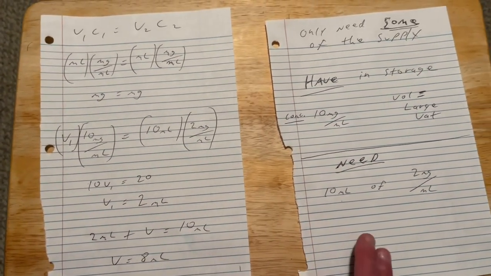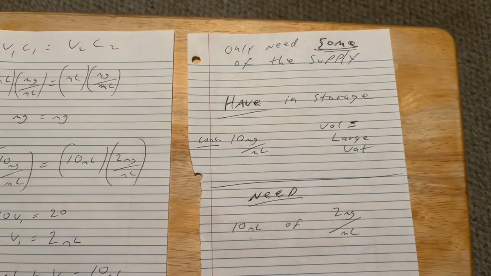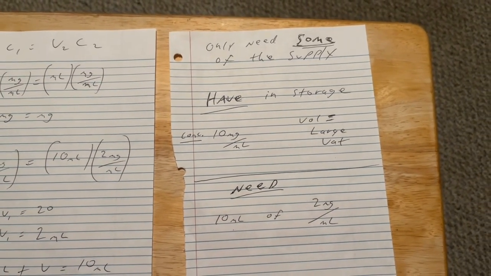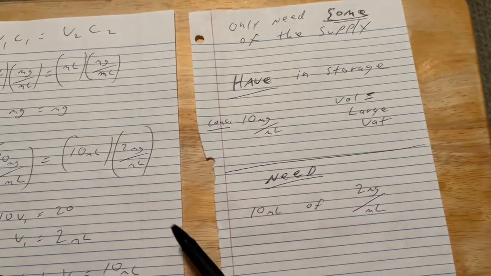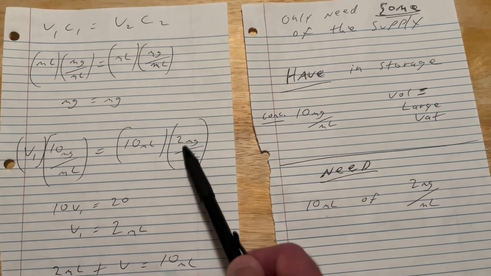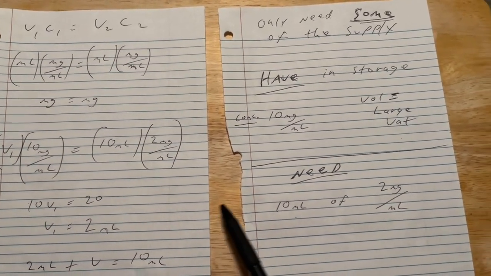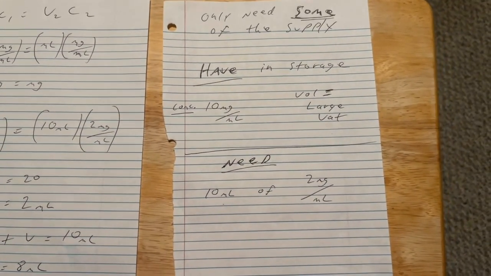Now this is going to be a fairly long, complicated video of solving it the hard, long way with just steps of logic. Stay tuned if you're interested. In this case, I need this right here, 10 mils of 2 mgs per mil as the concentration. So this is what I need. This is what I have.